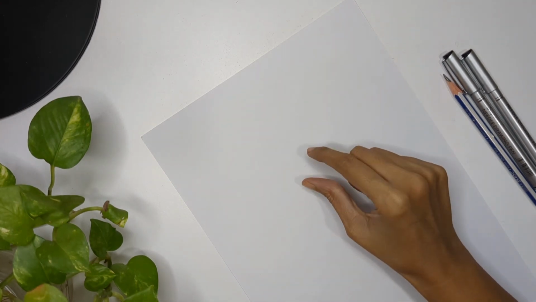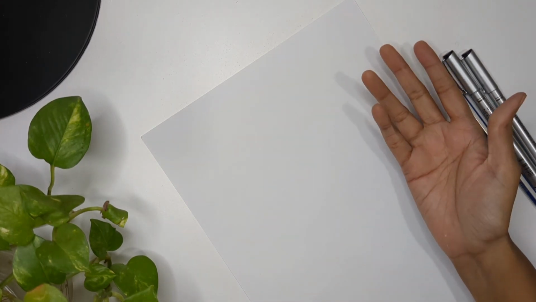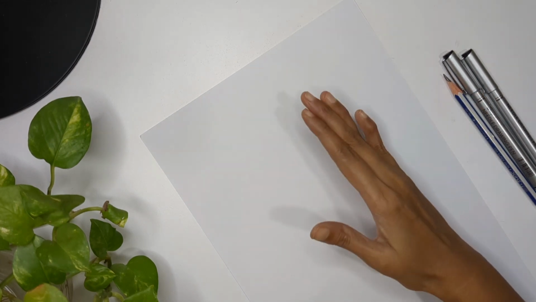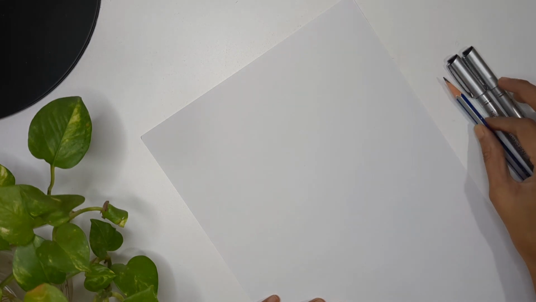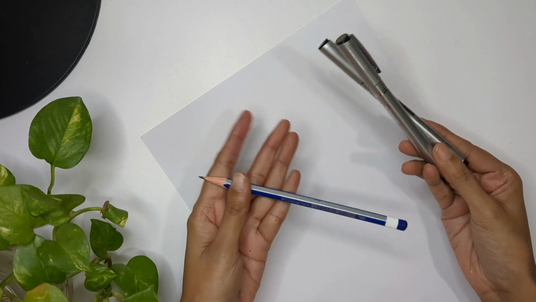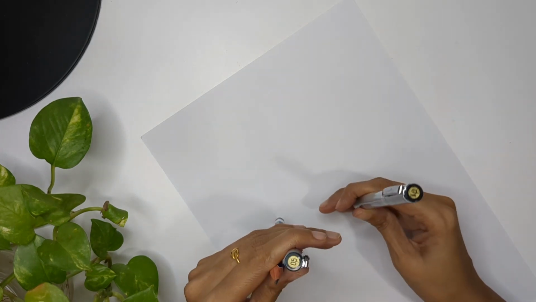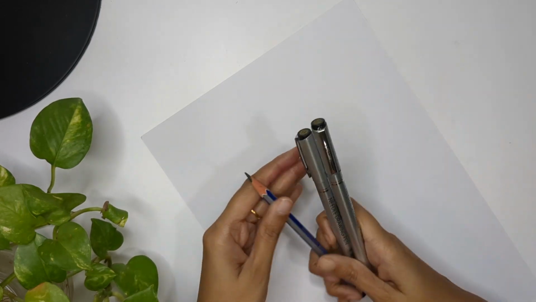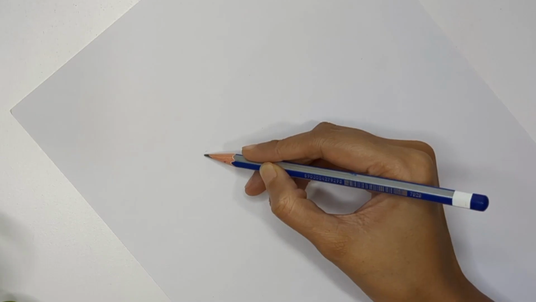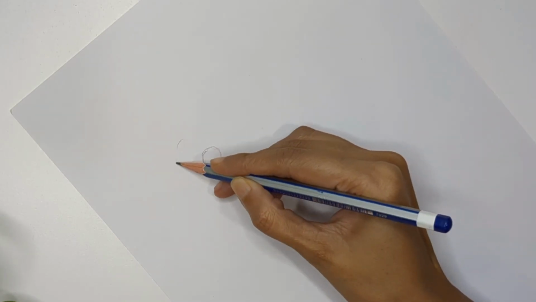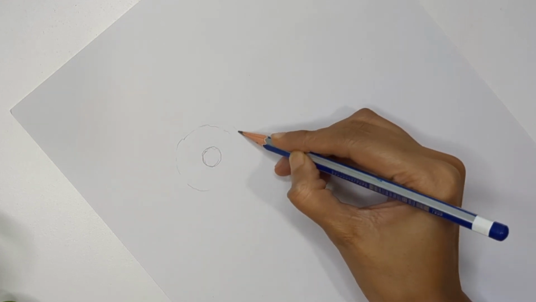So in today's video we are going to learn different perspectives of the Aster flower. These are very tiny flowers and simple to draw, I think, but learning different perspectives of a flower is also important. So I'm using this 01 and 05 gel pen, and I'm going to draw everything with the help of pencil. I'm going to create a guideline with the help of pencil, and then we can trace everything with the pen and do some extra detailing. So let's start with the first one.